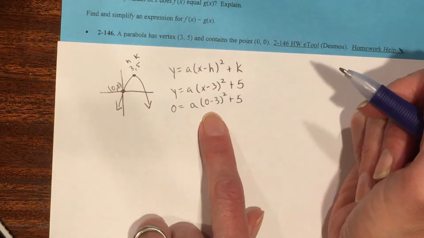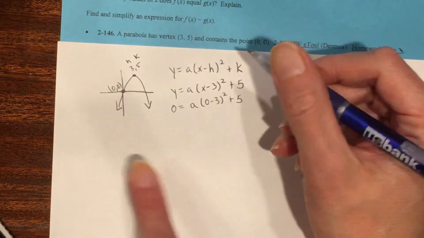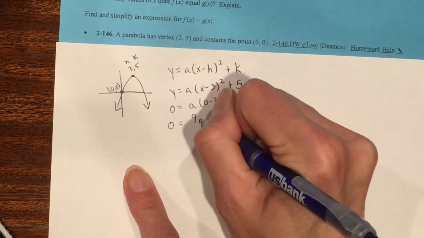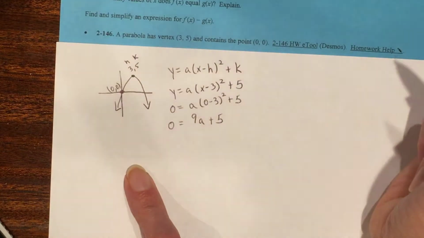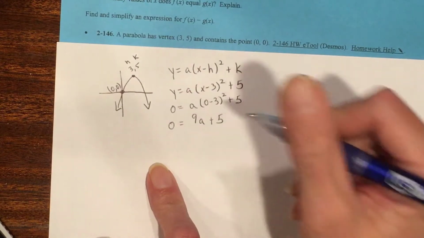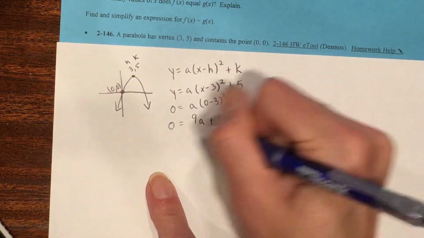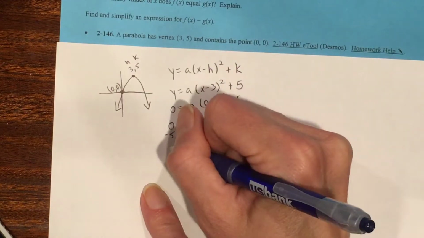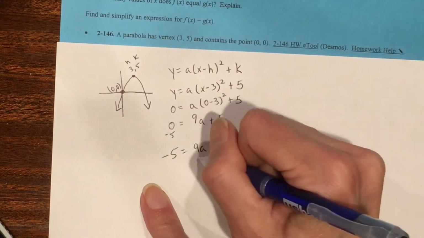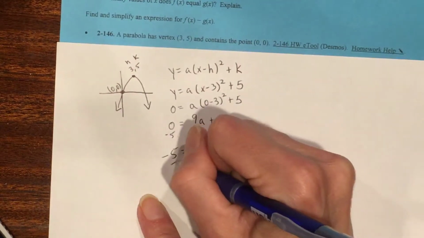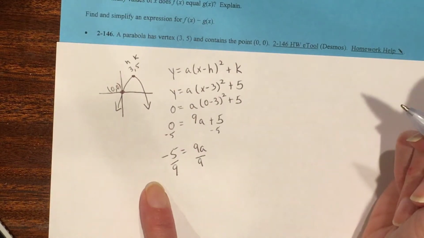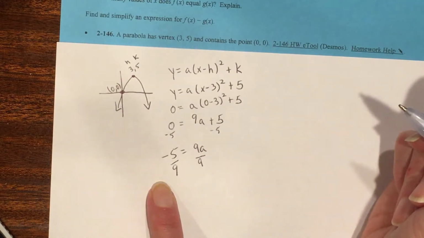Then we simply solve for a. So I'm going to take 0 minus 3 squared. You can use your calculator if you need to. That's 9. So I'm going to have now 9a plus 5. I'm going to subtract 5 from both sides, or flip 5 to the other side. So I get minus 5 equals 9a. And then finally, to get the final answer, divide both sides by 9. So negative 5 over 9 is my value for a.